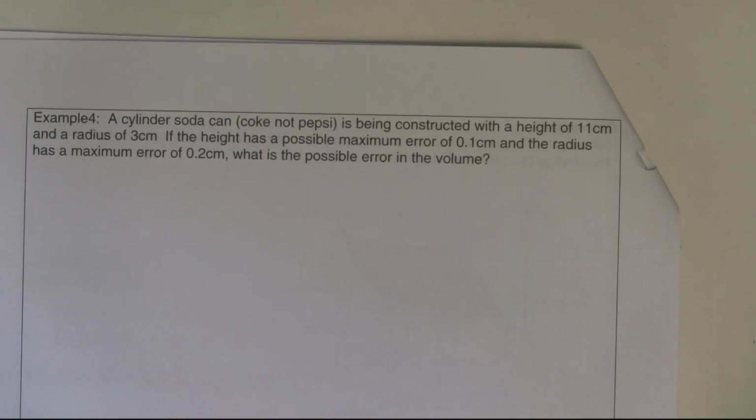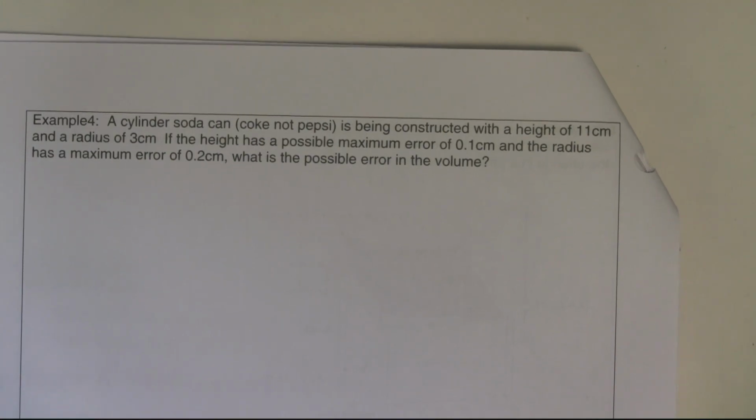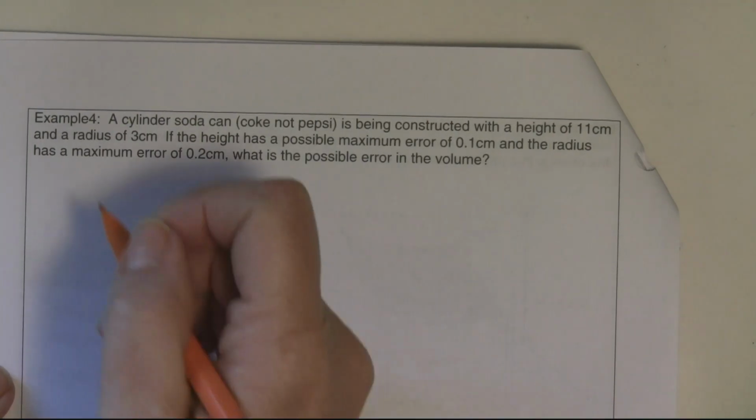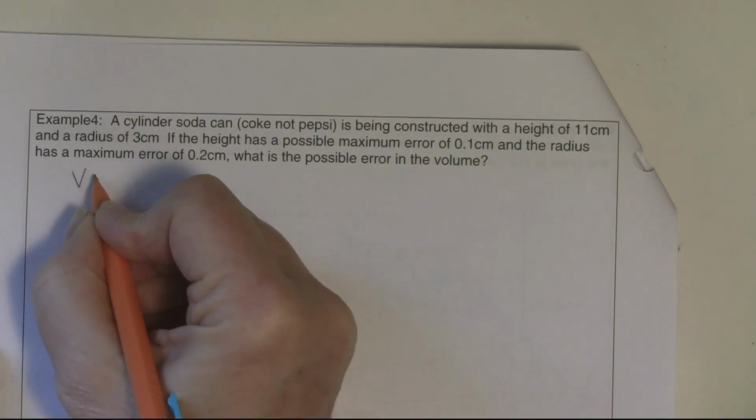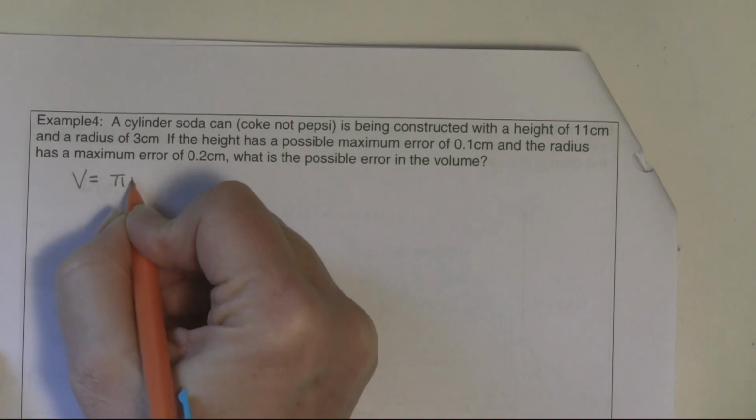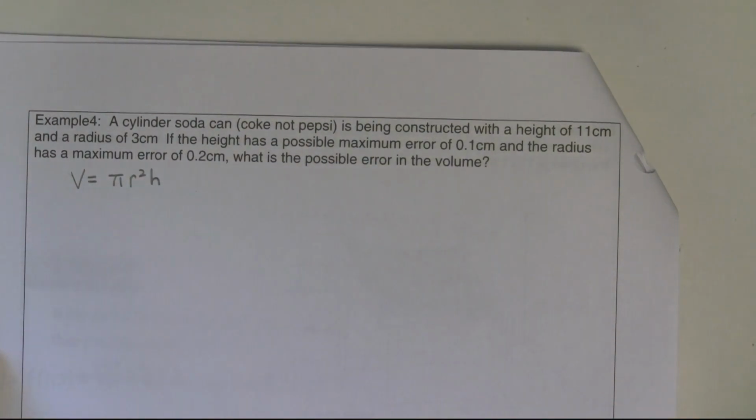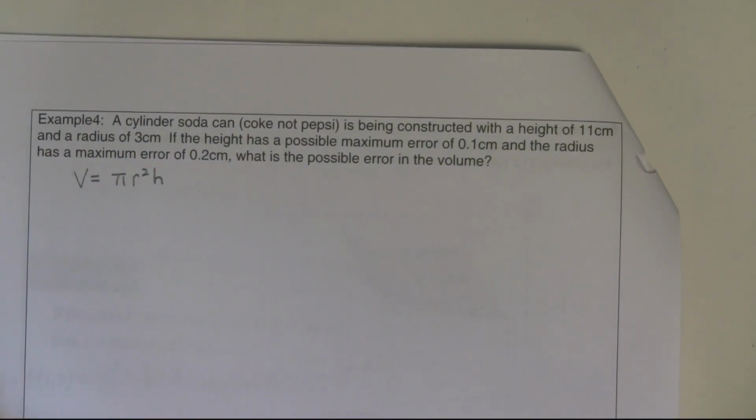So what we kind of have to think about is what is the volume of a cylinder? And that volume is pi r squared h, if you didn't remember it.